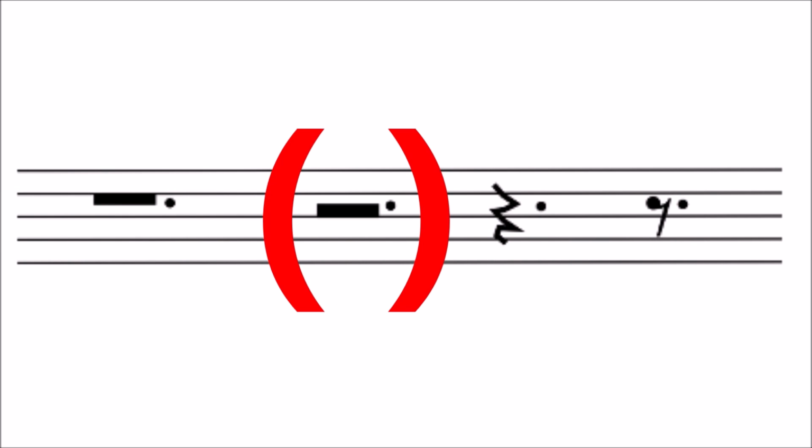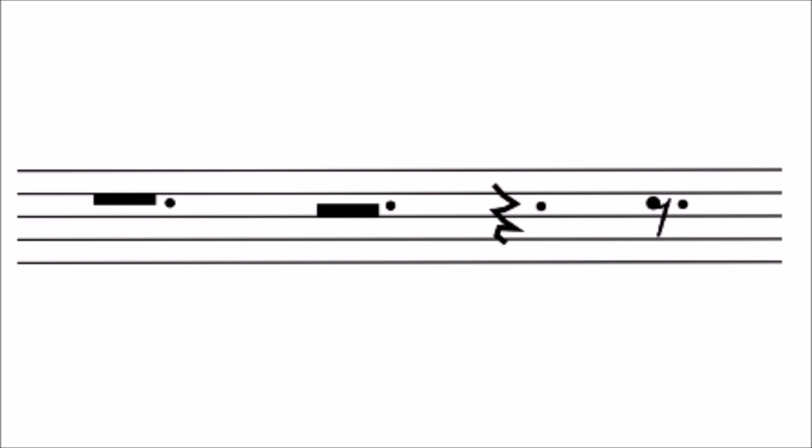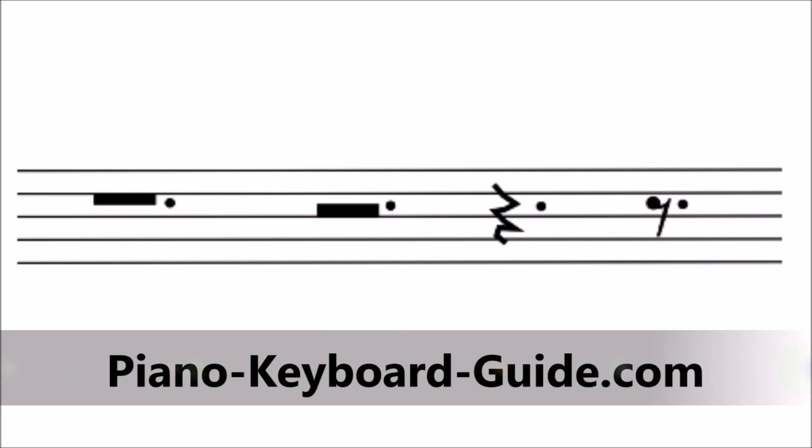A dotted half rest or dotted minim rest is a half rest with a dot to the right of it. It adds half the value of a half rest to itself. 2 plus 1 equals 3. Therefore, it has the value of 3. Dots can be added to every other rest, thereby increasing the rest's value by a half.